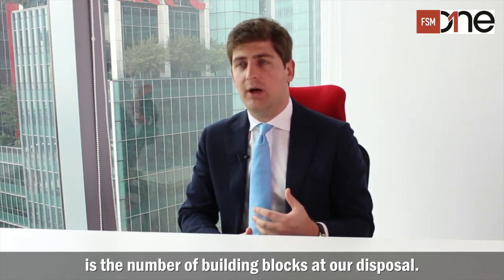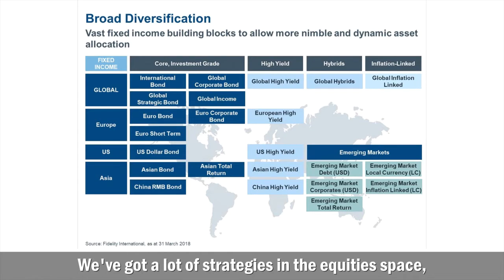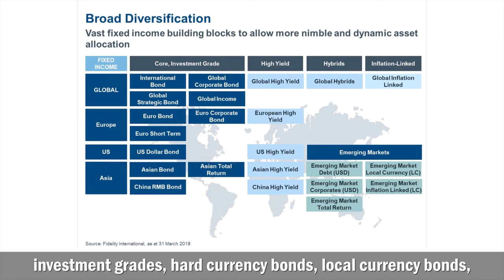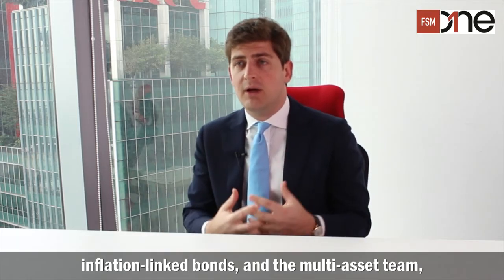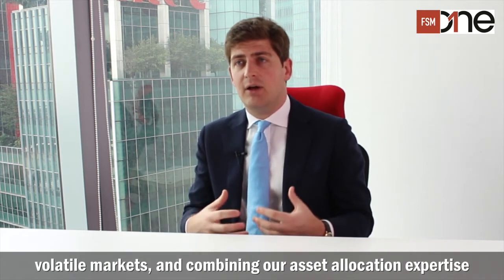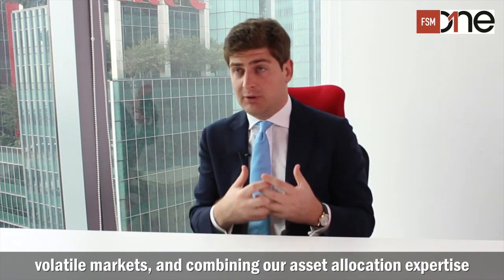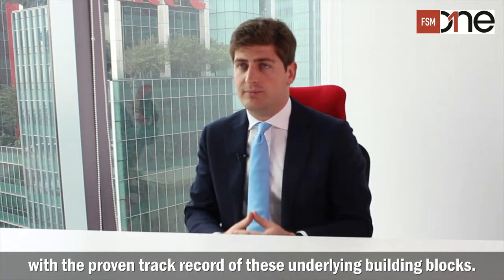I think a key competitive advantage we have at Fidelity is the number of building blocks at our disposal. What do I mean by building blocks? We've got a lot of strategies in the equity space: large caps, mid caps, value, growth; and in fixed income: investment grade, hard currency bonds, local currency bonds, inflation-linked bonds. In the multi-asset team, we can use all these different building blocks to essentially navigate volatile markets, combining our asset allocation expertise with a proven track record of these underlying building blocks.